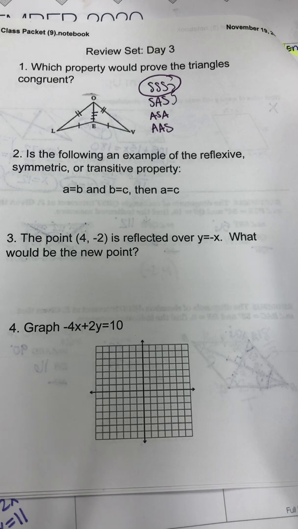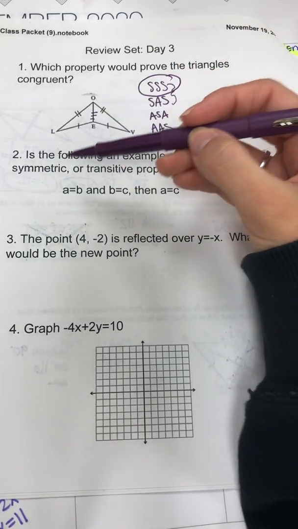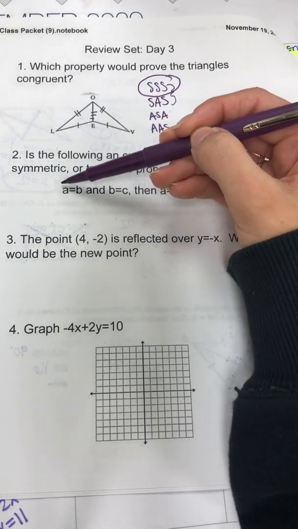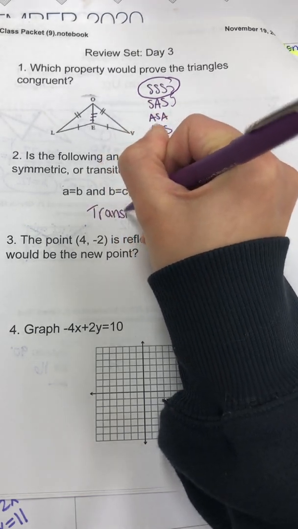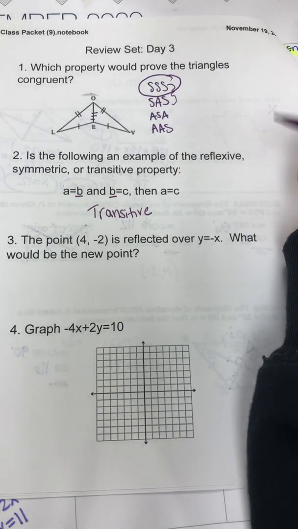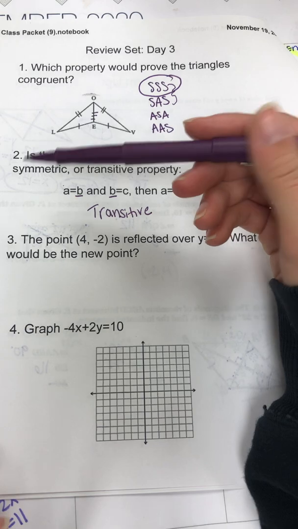Number 2, is the following an example of the reflexive, symmetric, or transitive property? It says A equals B and B equals C, so then you can set A and C equal to each other. That would be the transitive property. Because if it equals the same thing, in this case they both equal B, you can take what's left over and set those equal to each other.